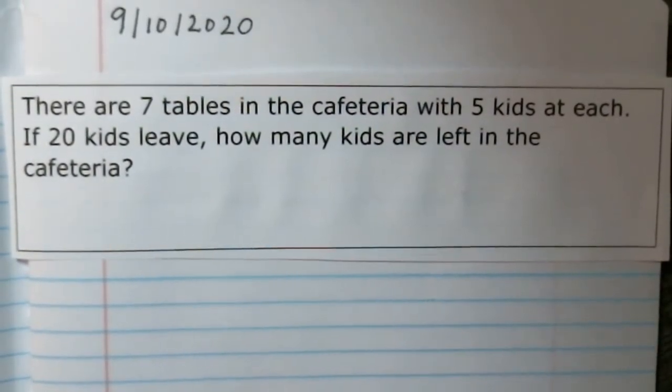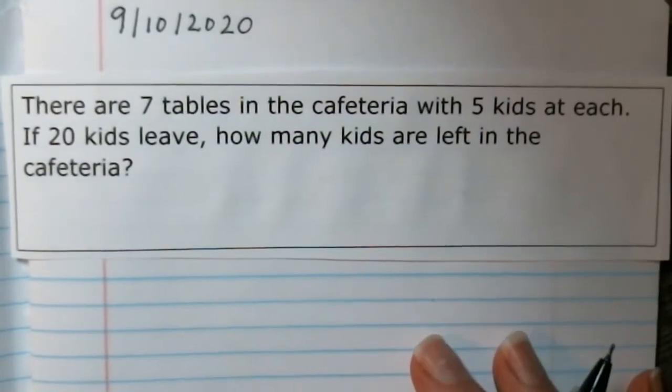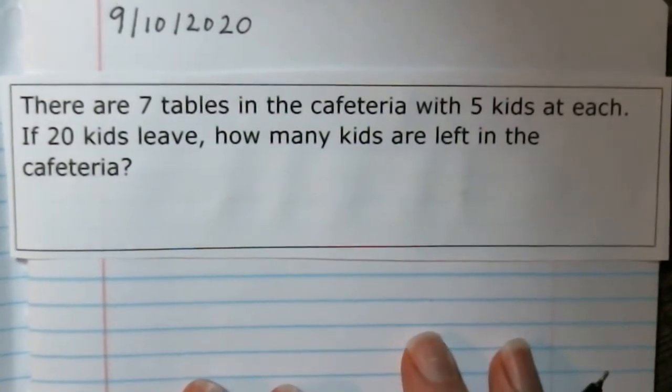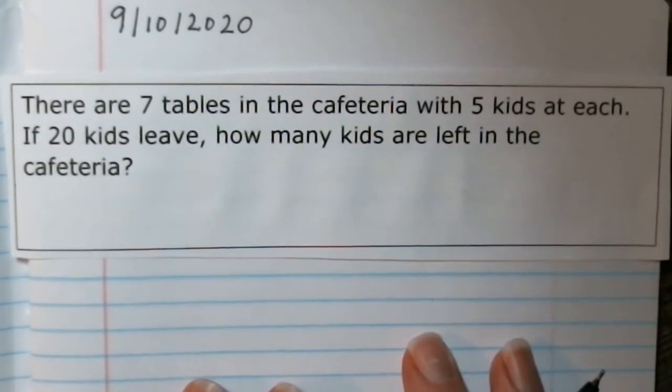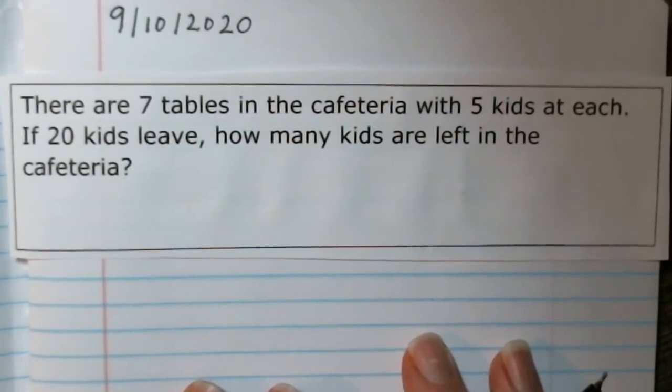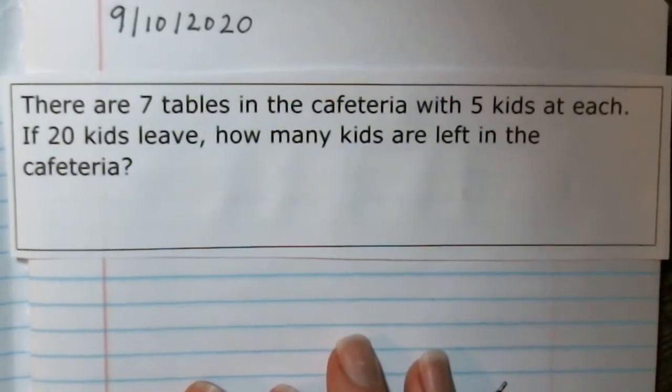Okay, this is the word problem for September 10th. So I'm going to read it and look for the important information to figure out what question is being asked and how I can solve it. Then I'll write an equation, maybe draw a model. I'll figure out a strategy to solve the problem.